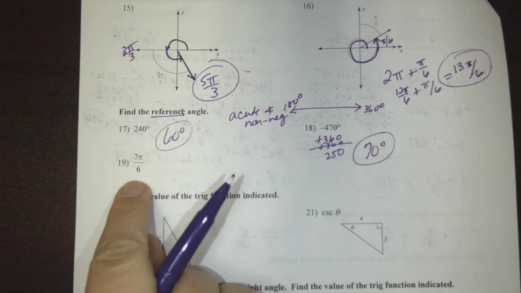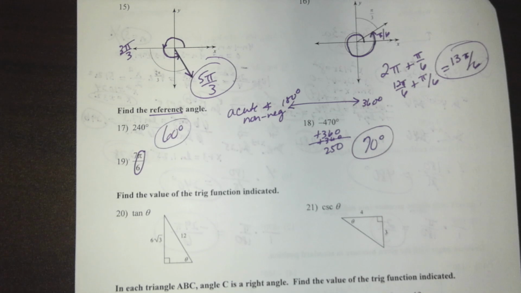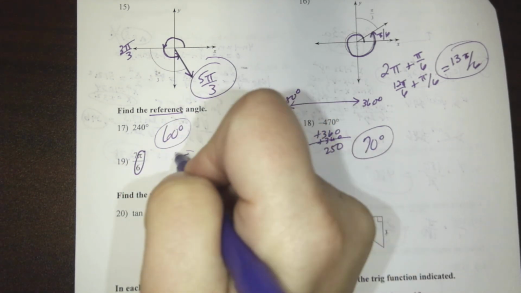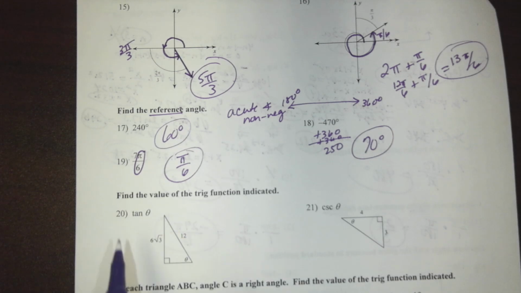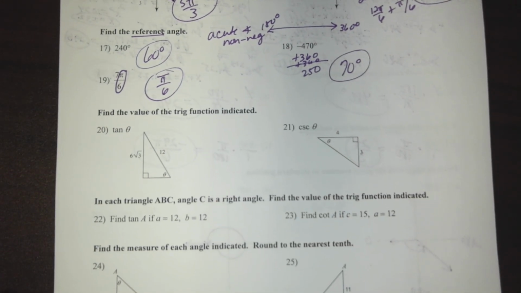How about radians? Radians is super easy. Don't even worry about the 7 in front. Pi over 6 is the acute angle. If this was over 3, it would be pi over 3. Pi over 4. Super easy.